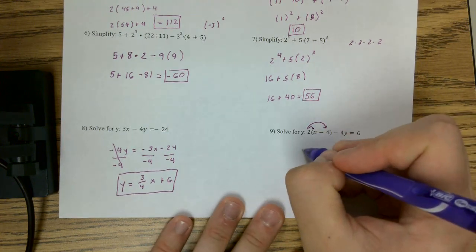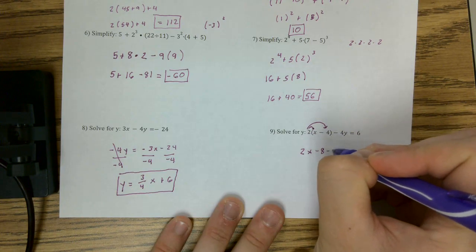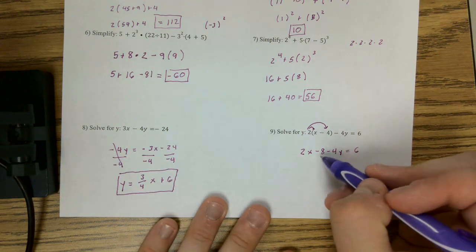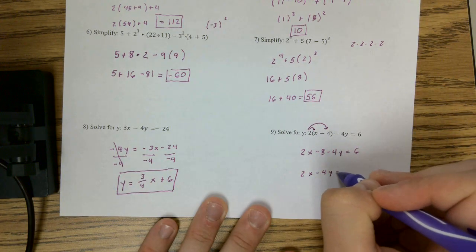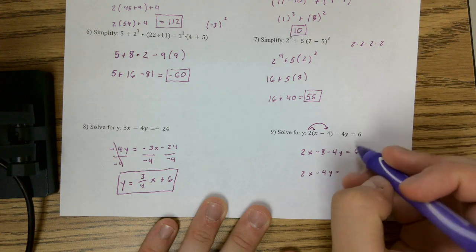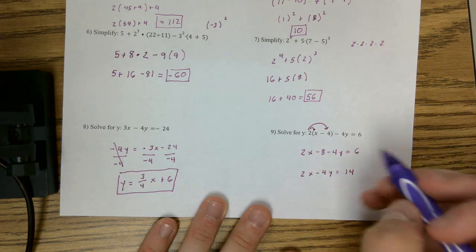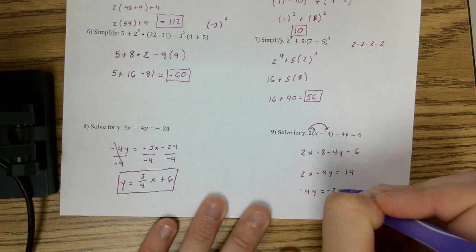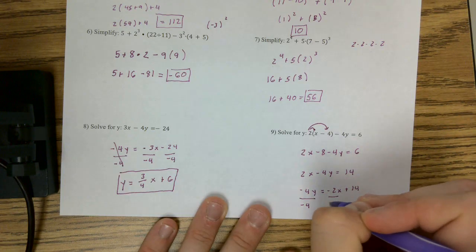So what I'm going to do is get 2x, and then 2 times the negative 4, which gives me negative 8, minus 4y is equal to 6. And now I'm going to put my like terms together. I'm going to take that value of negative 8 and move it over. So I get 2x minus 4y is equal to 14. Yep, 14. And then I'm going to do the same thing I did with x. I'm going to move that over: negative 4y equals negative 2x plus 14. And then I'm going to divide by that negative 4 on both sides.